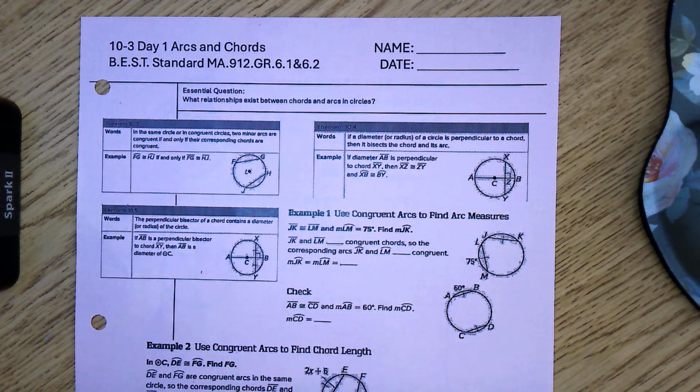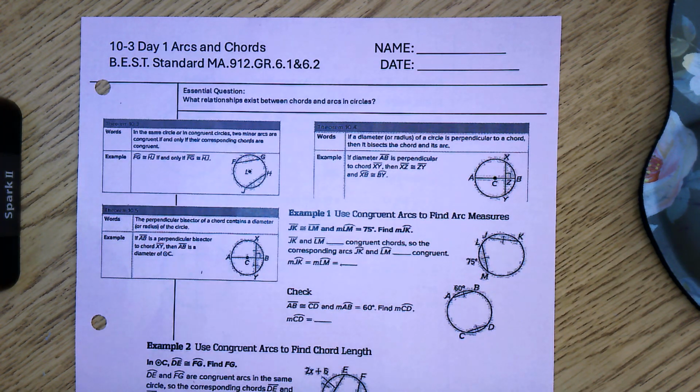All right, so we're going to continue on with chapter 10, 10-3, day 1, Arcs and Chords. So we have, I think in 10-3, 4 different theorems. 3 of them we're going to cover today, and 1 we will cover tomorrow.